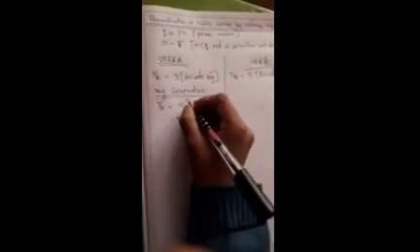Then they will calculate their keys. The key generation formula is YA equals alpha to the power XA mod Q. Alpha here is 5. So 5 to the power XA, that is our private key from user A's side.